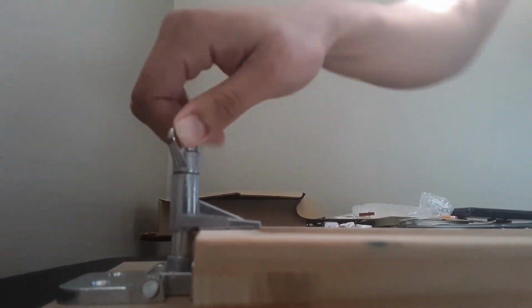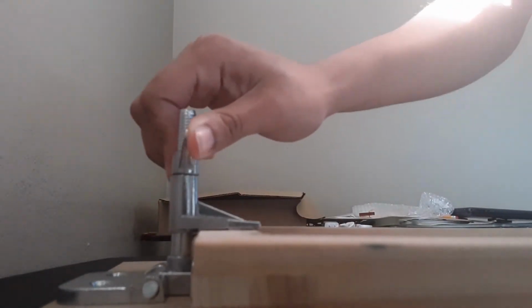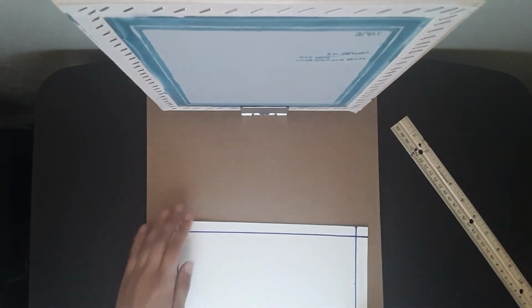First, I'm screwing my image down to the hinge board, making sure it is secure and not moving. Next, decide your margins.